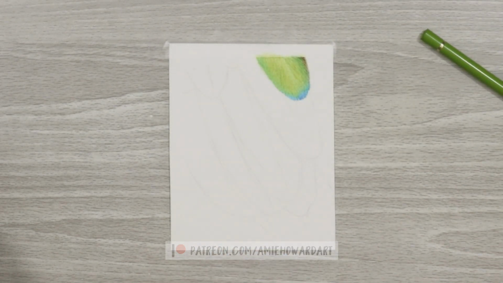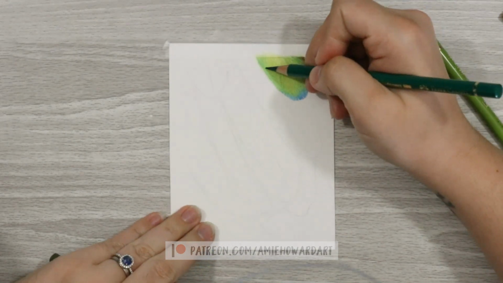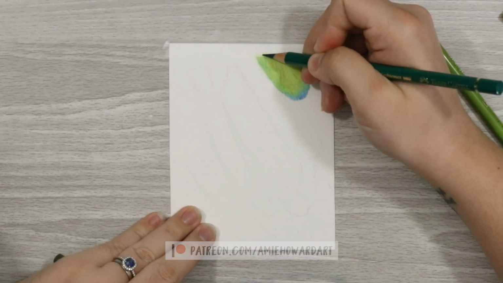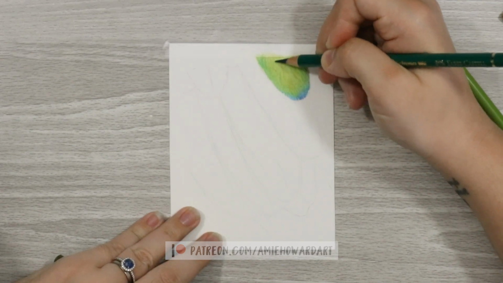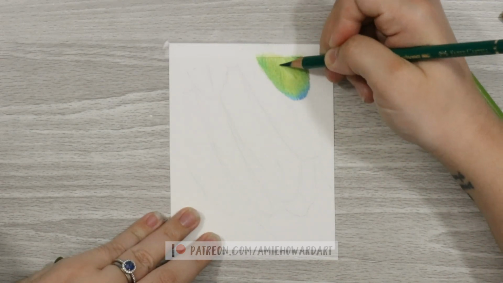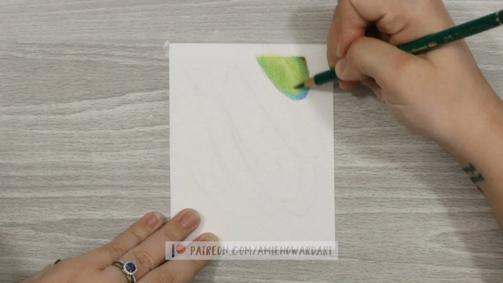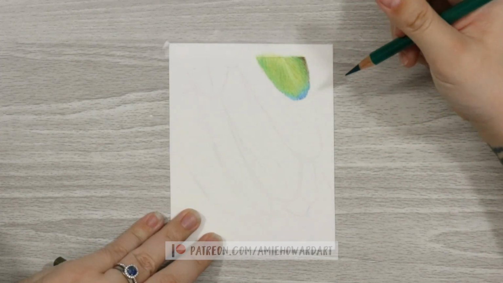Again, just going in with a slightly darker green as well, just adding in a tiny bit of texture, so adding in some lines of the feathers, just giving a really gentle sweep in the direction that the feather's going, just to give the impression that there's a little bit of texture on there.